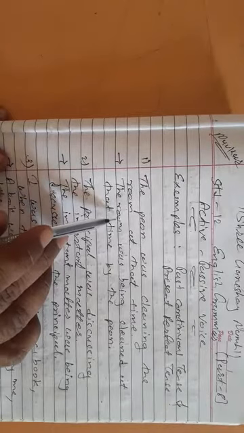The peon was cleaning the room at that time. Okay friends, the room is an object, and the past tense is given, the room was, and along with was we have to put being. The room was being cleaned at that time by the peon.